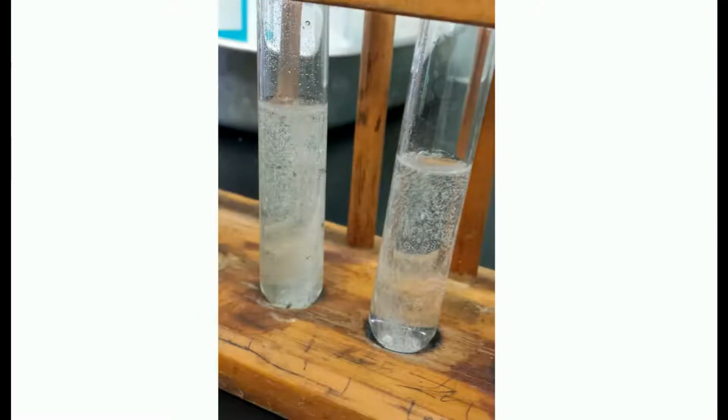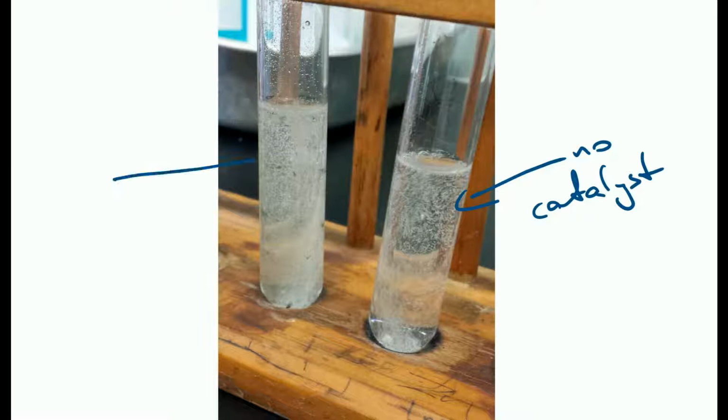Here we have our 2 test tubes. Each one has the same mass of zinc. We weighed out 0.1 gram of zinc. It's important to remember to keep other variables constant. Only change one variable. So the variable we're changing in this case is the test tube on the right. This one has no catalyst. And the test tube on the left has a catalyst. The catalyst being the copper 2 sulfate.